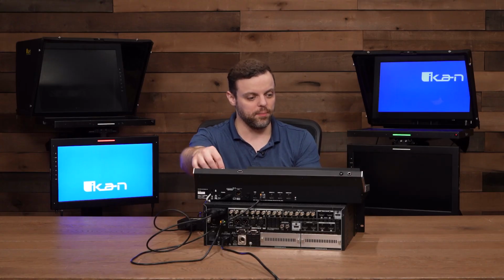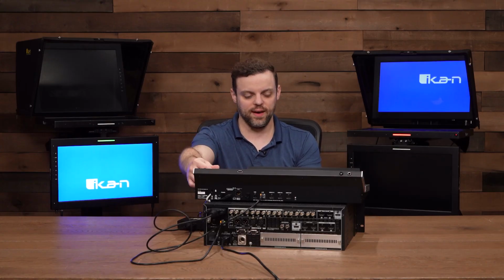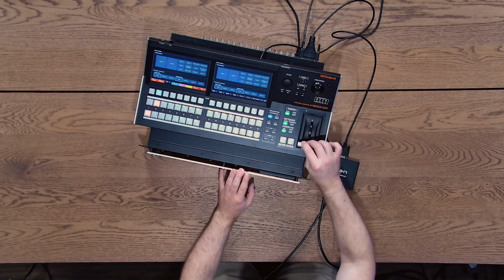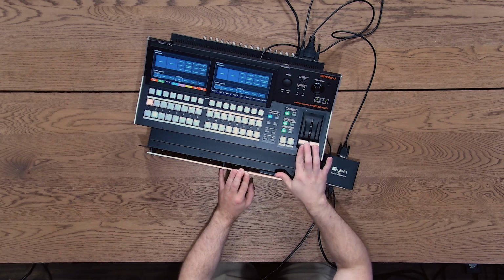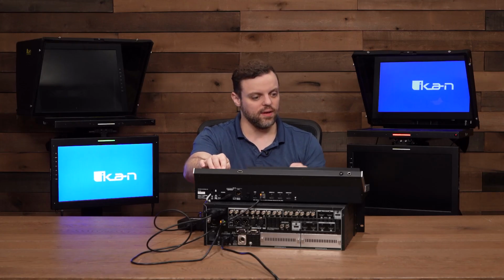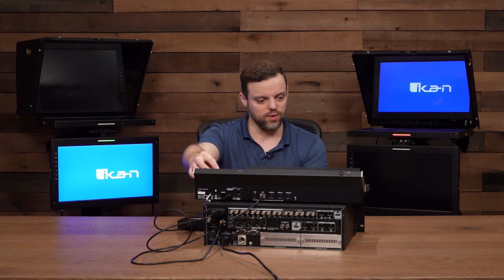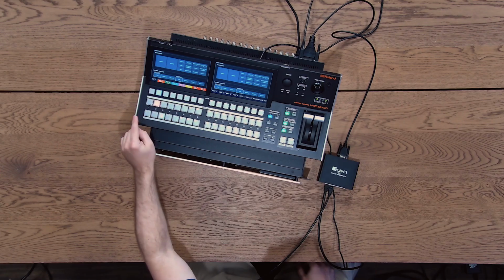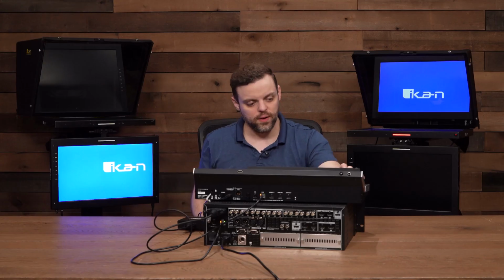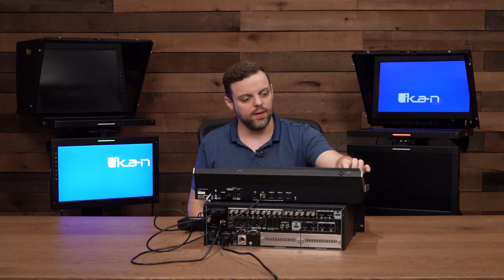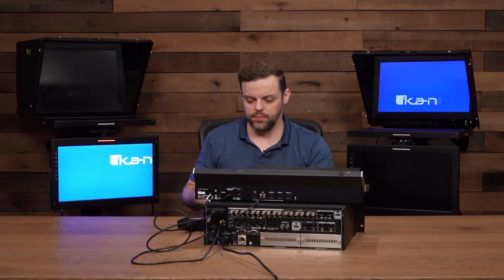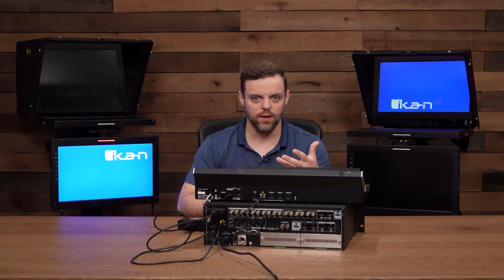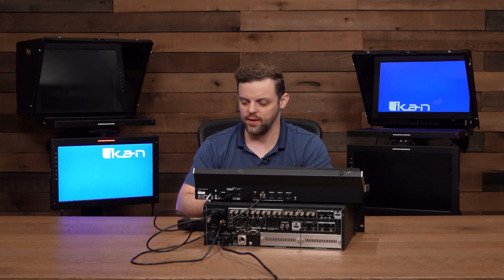And then whenever I'm changing the inputs using the dial, it'll automatically change the lights as soon as I switch it. So if I go to 3, it should turn off that one. And then if I go back to 1, you'll see it there again. So basically, it's just a really easy way for the talent on camera to know which camera to look at.